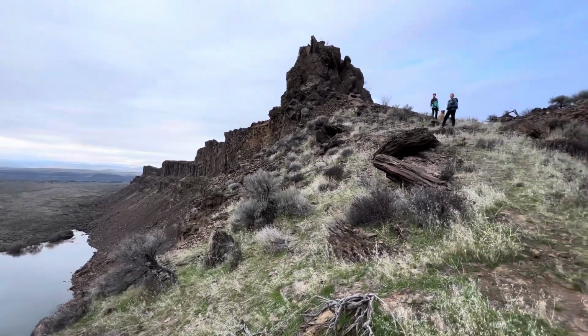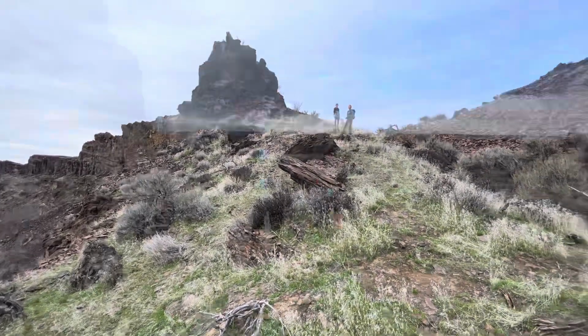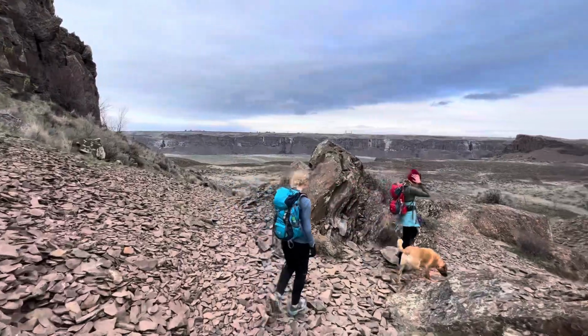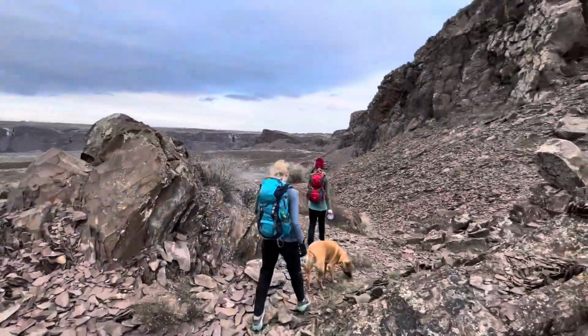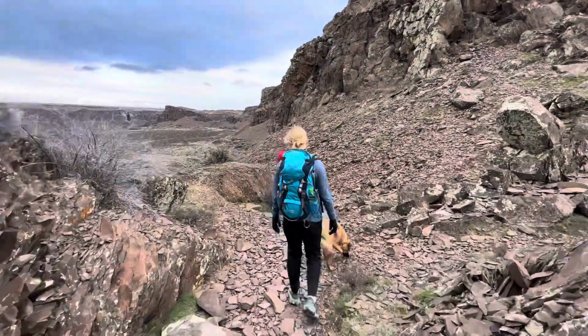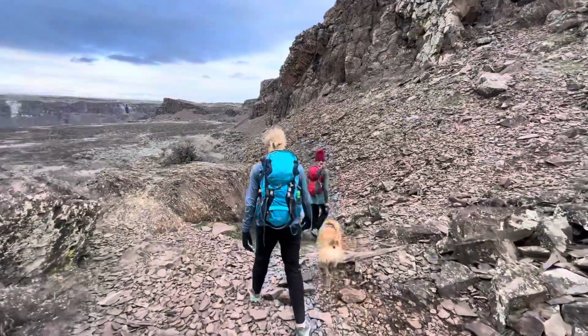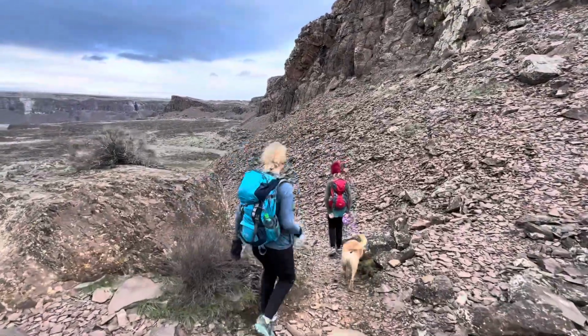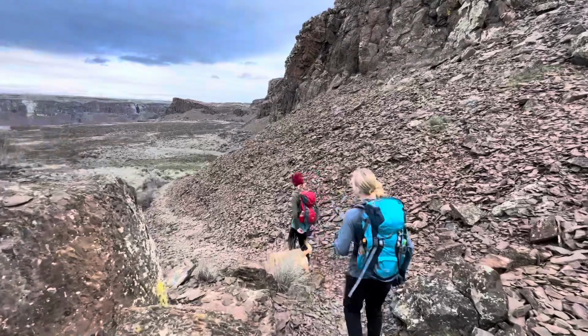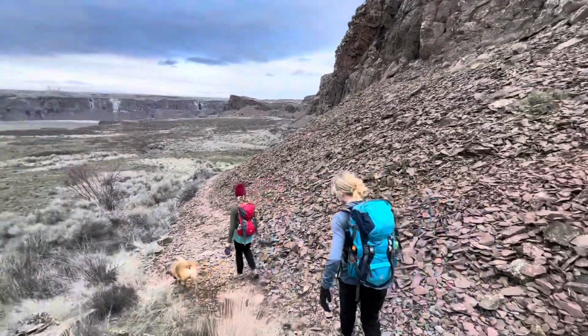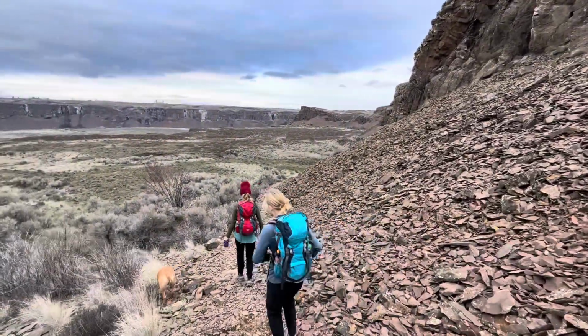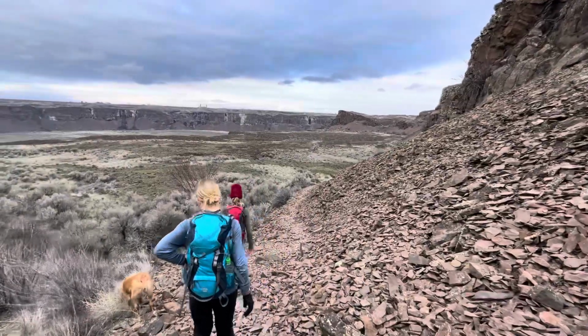Hello up there. So we're leaving the Dusty Lake overlook and heading back down to the main trail, and then we'll work our way down into the bottom where Ancient Lakes is. This is a beautiful piece of trail here. I really like this.